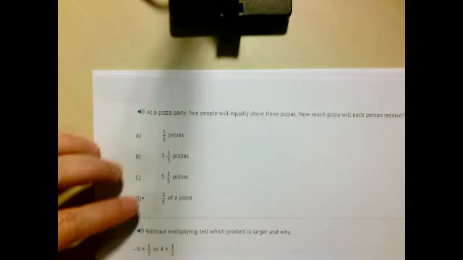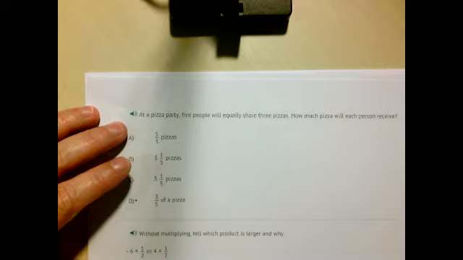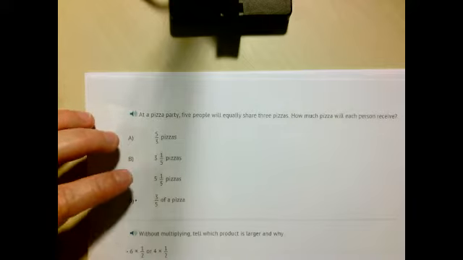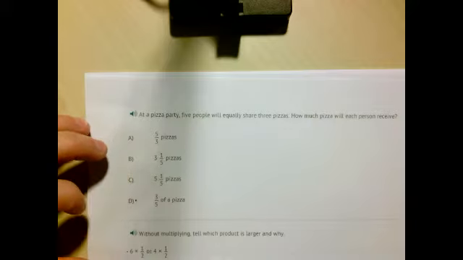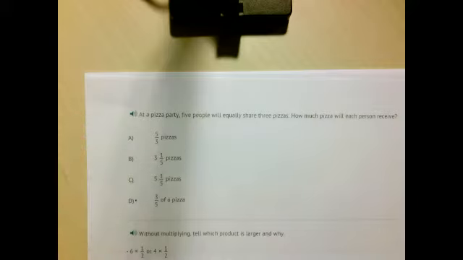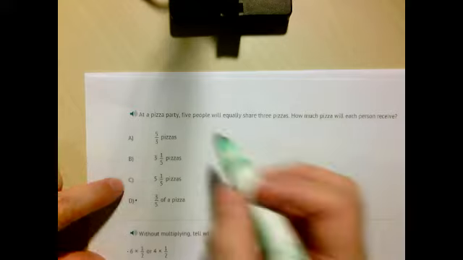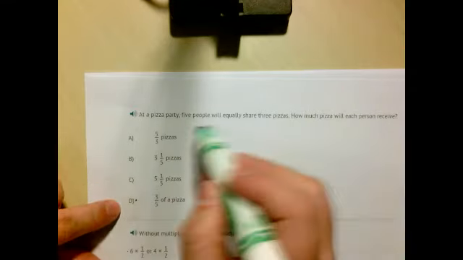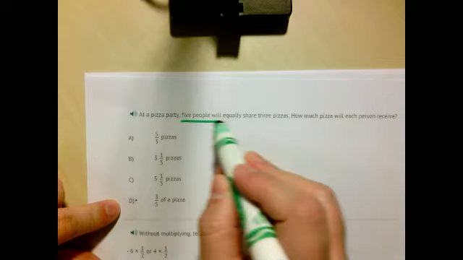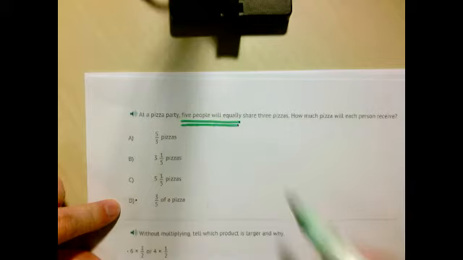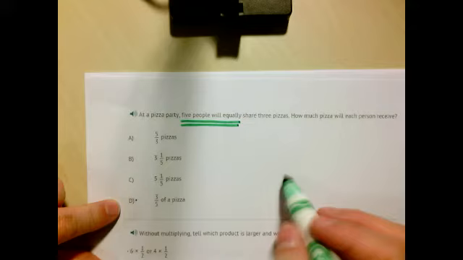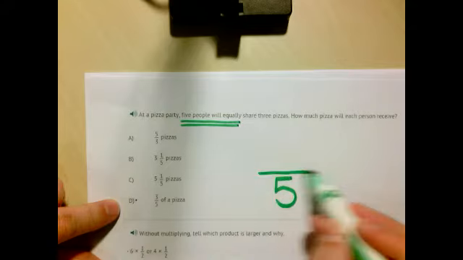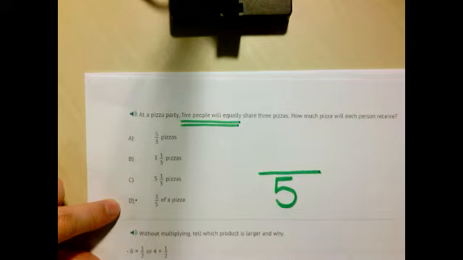The next question says, at a pizza party, 5 people will equally share 3 pizzas. How much pizza will each person receive? Remember that the denominator is going to be how many people are actually going to be sharing. So that means that 5 is going to be my denominator. And how many things are they sharing?